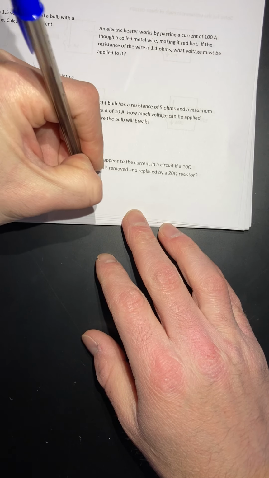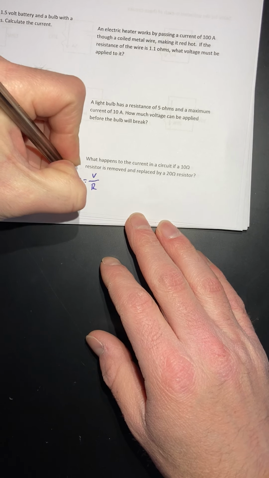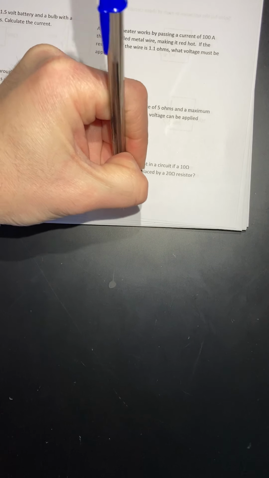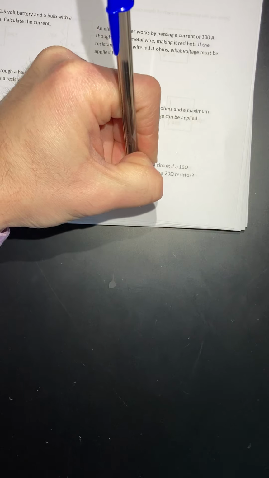We are trying to figure out the current, which is I. So everything that we do down here is going to be I equals V over R. Current equals voltage divided by resistance. Now, I would just make up values for your voltage to solve for your current. I'd pick something easy, like 1. So if we're trying to solve for our current, let's just assume the voltage is 1 volt. That's the easiest number that you can probably use.